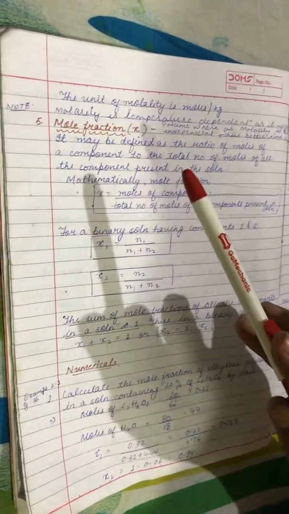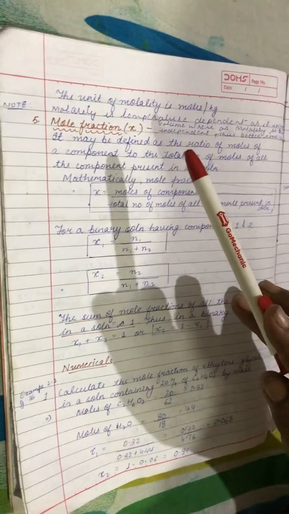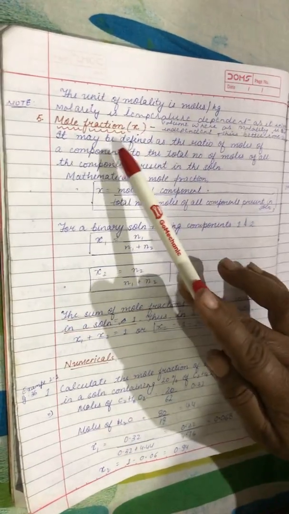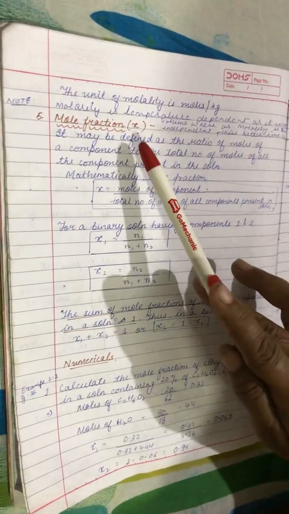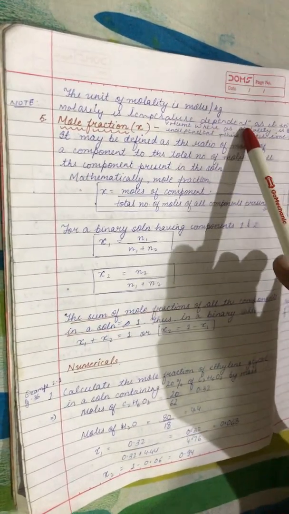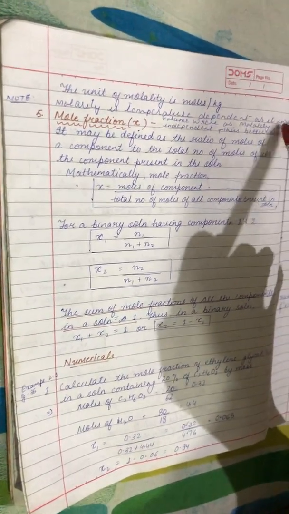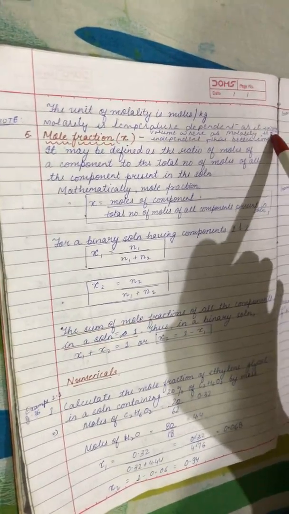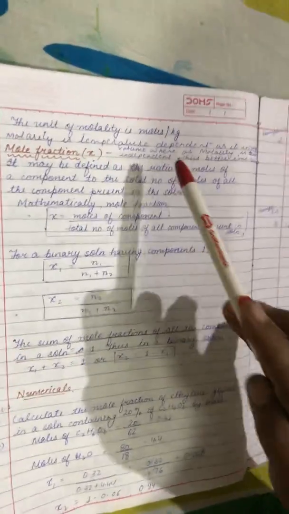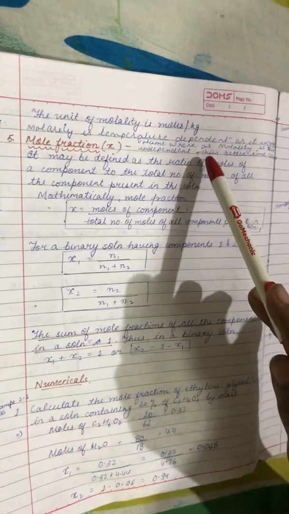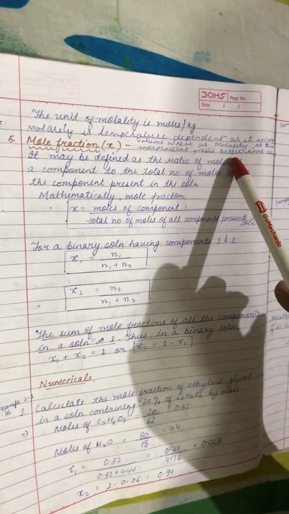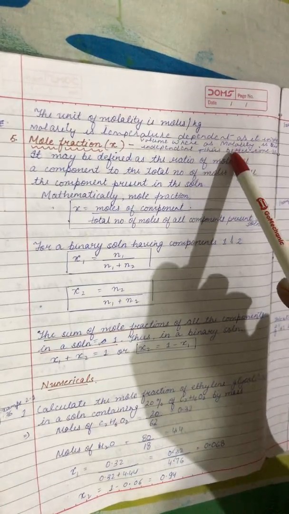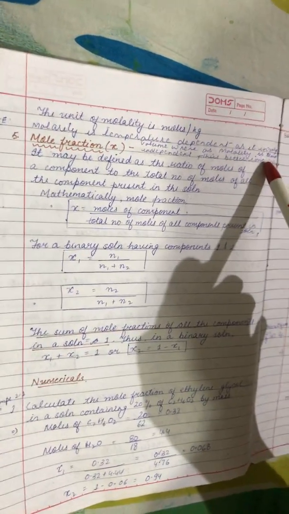One very important thing you should keep in mind, it is generally asked in exams, which is a better concentration term, molarity or molality. Molarity is temperature dependent because it involves volume, and volume varies with temperature, whereas in molality we use the mass of the solvent, which is independent of temperature. So obviously molality is a better concentration term than molarity.